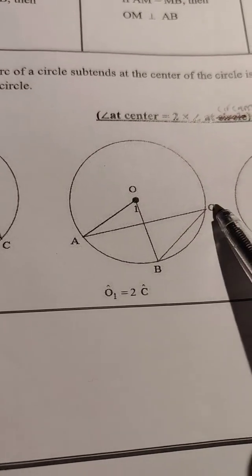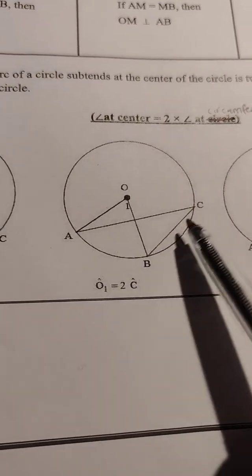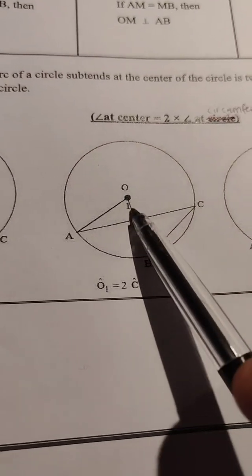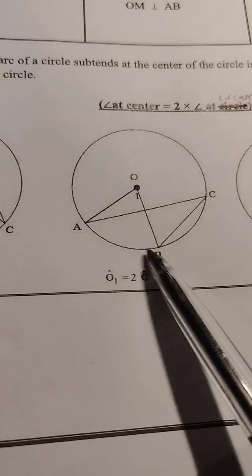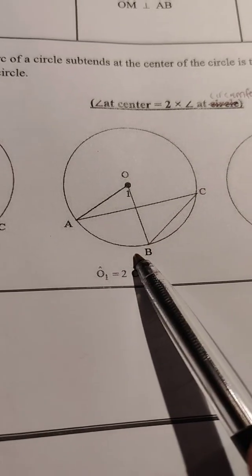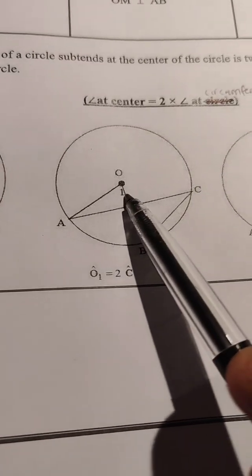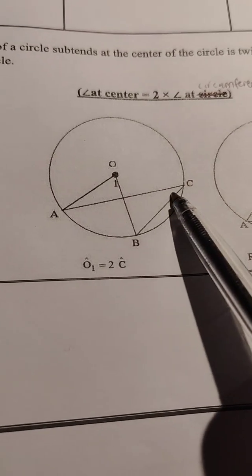Vertices 1, 2, 3. Okay, 1, 2, 3. 1 at the center. So arc AB subtends the angle O1. The same arc AB subtends angle C. So this is also angle O1 is equal to 2 times angle C.